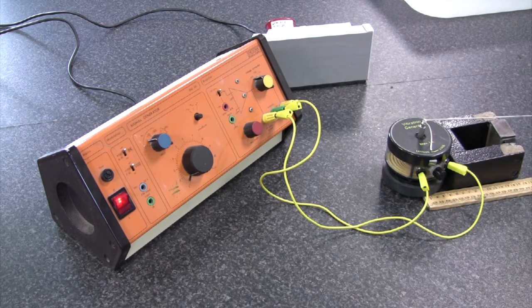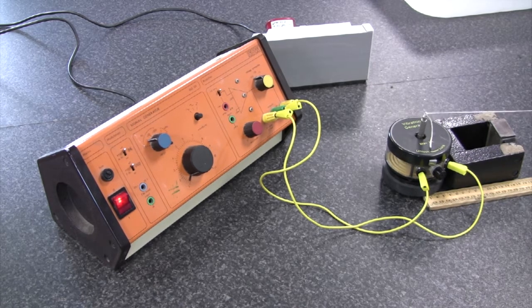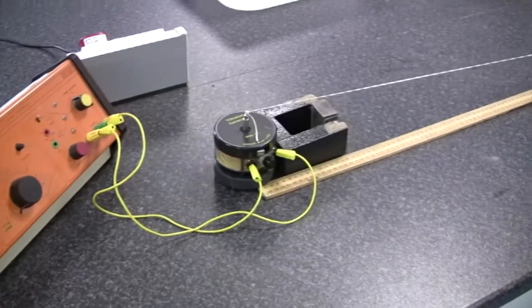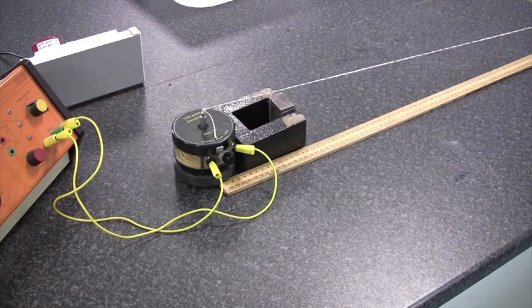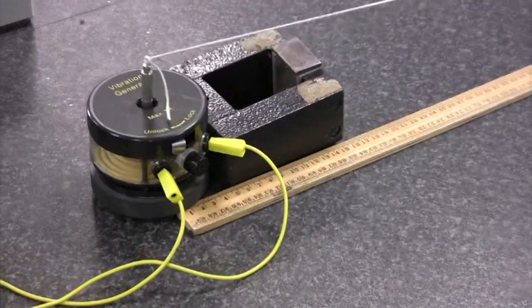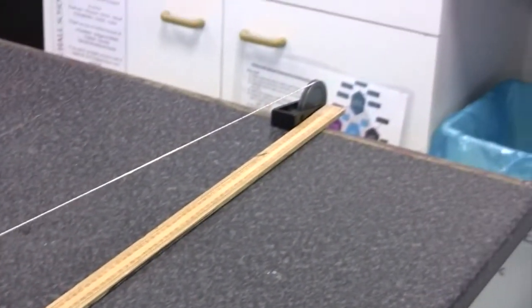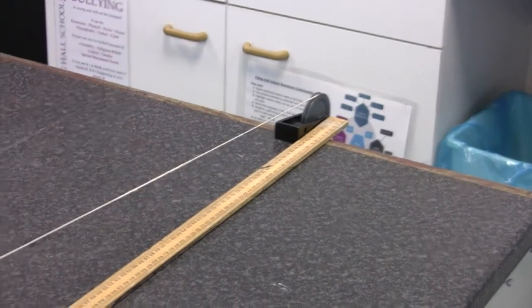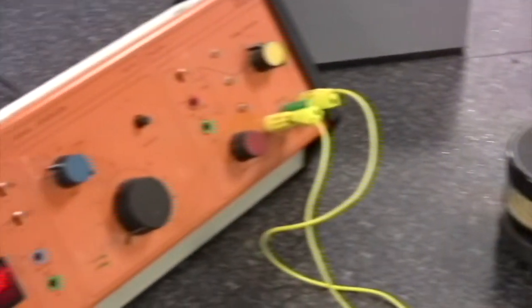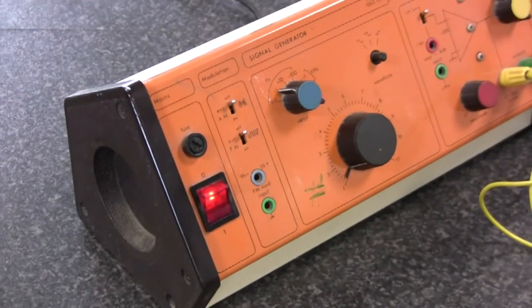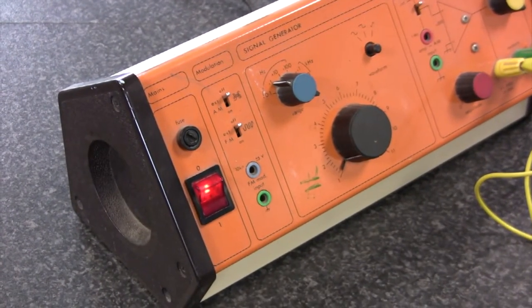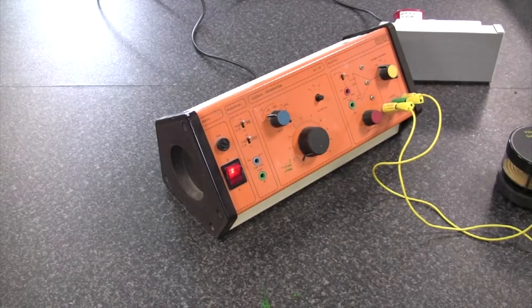This is a frequency generator. It's providing a voltage to that vibrator on the right, which is going up and down once a second. That's 1 hertz. It's making the string go up and down. The string is 1 meter long and it's connected to that pulley at the end of the bench. Now if I change the frequency of the generator to something faster than once a second, then something interesting might happen to the string.